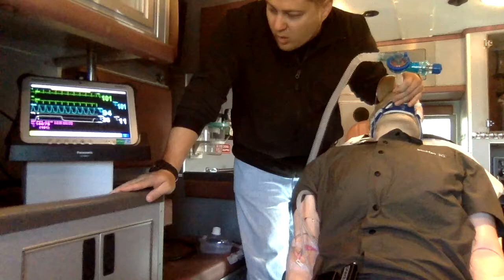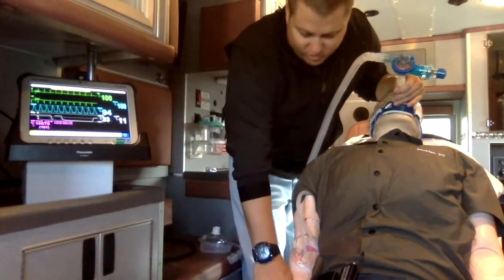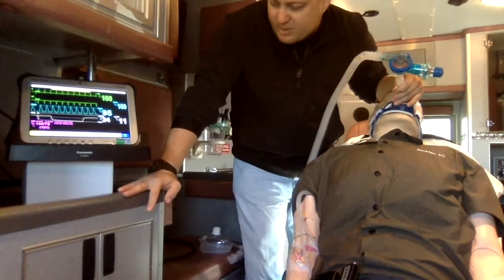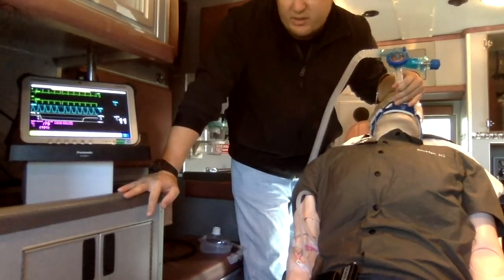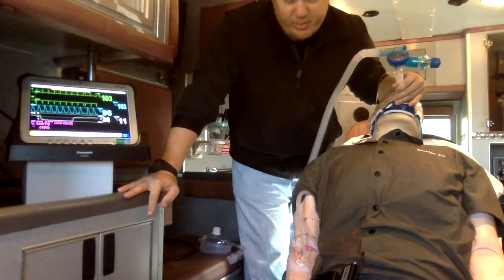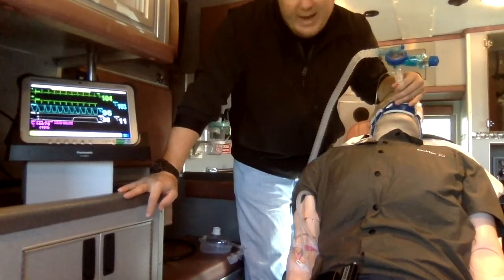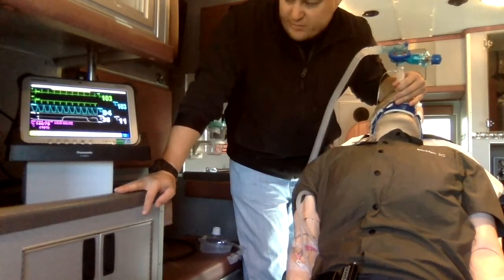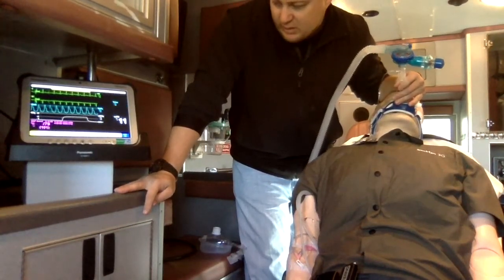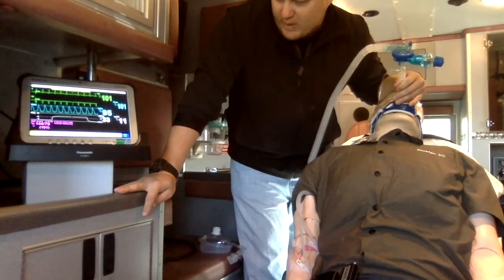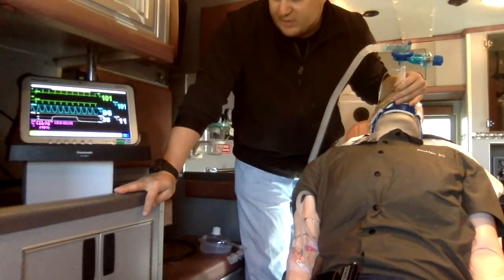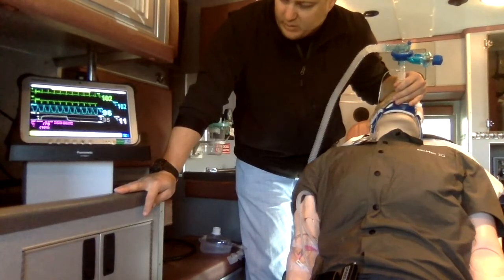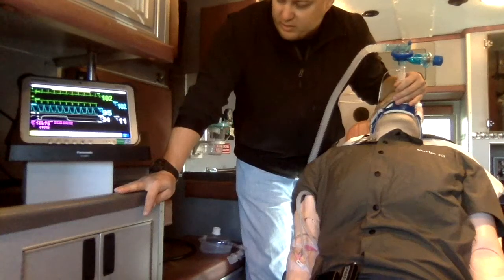Heart rate's down to 101. Strong and regular rate. SpO2 is still 96%, had no decrease or no desaturation during the intubation process due to the pre-oxygenation phase and the PEEP adjustment that we did prior to intubation. Blood pressure is now 144/79. End tidal is 35 with a square waveform, so I have good inspiratory and expiratory waveform. Looks like the tube is secured in place.